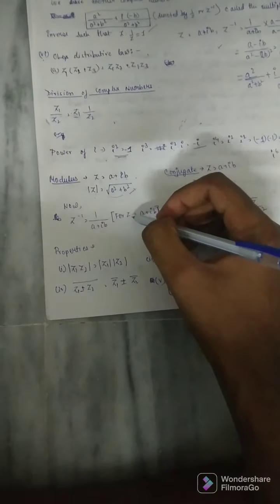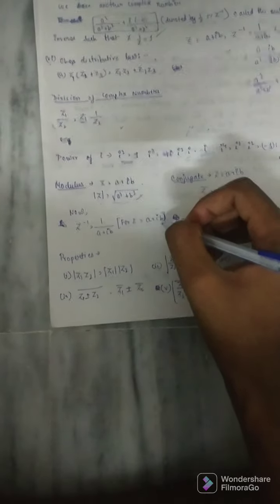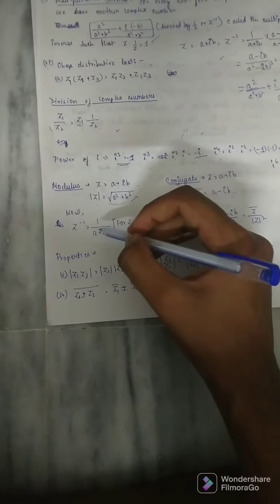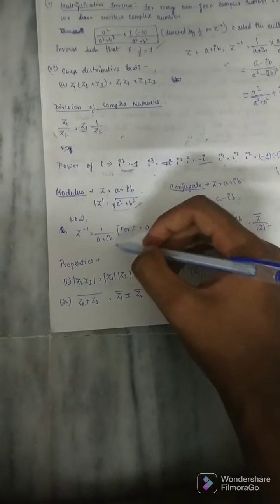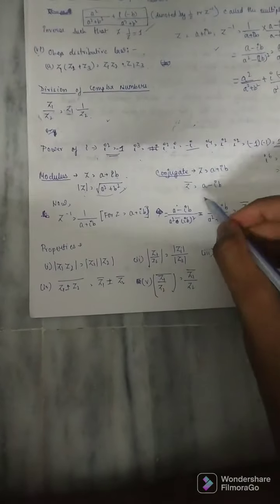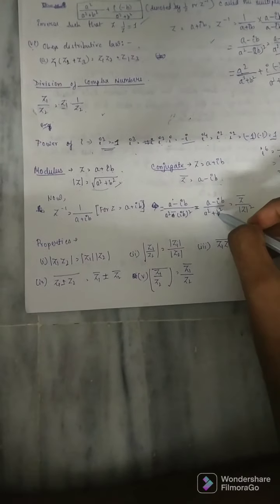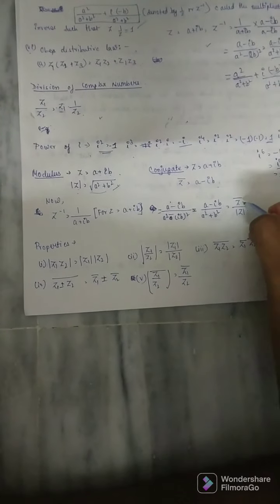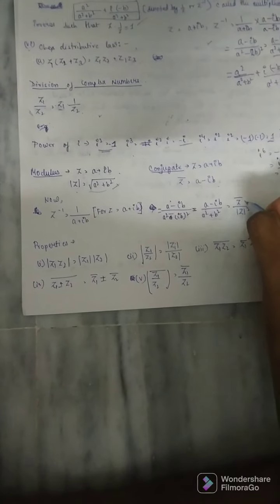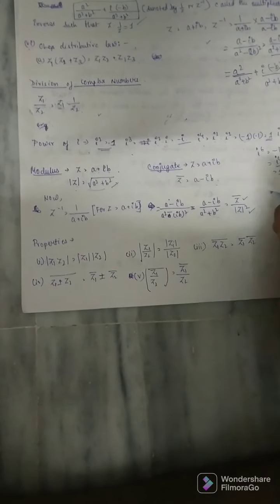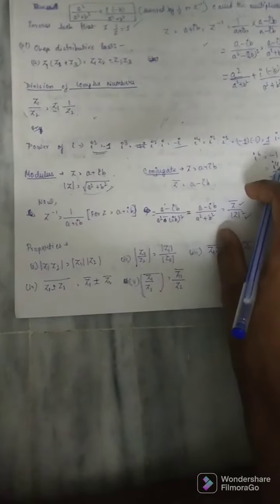Now we have seen that the multiplicative inverse is just the opposite of it, means 1 by that number. So if we consider a number z equal to a plus ib, then the multiplicative inverse becomes 1 by a plus ib. Then we get a minus ib divided by a square plus b square, which is actually the conjugate divided by its modulus square. So this is also one property that we can get.